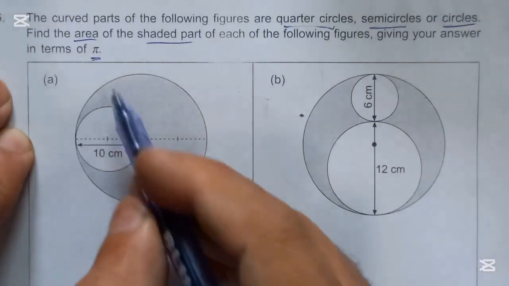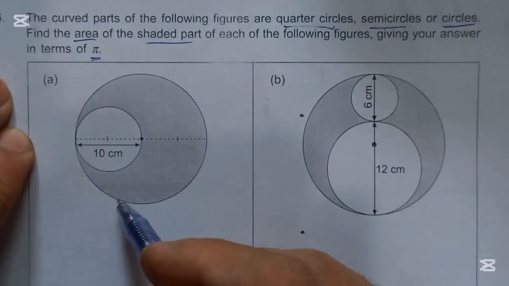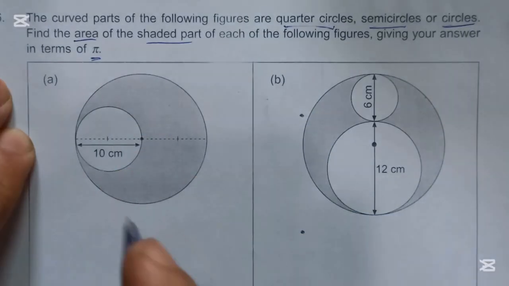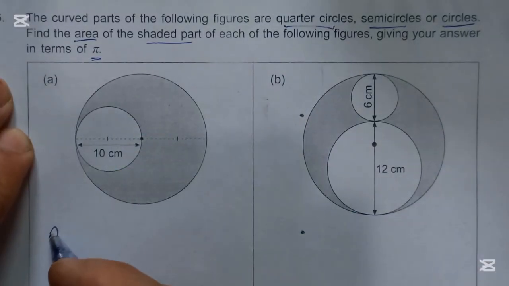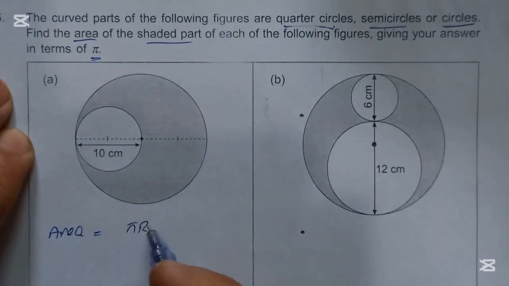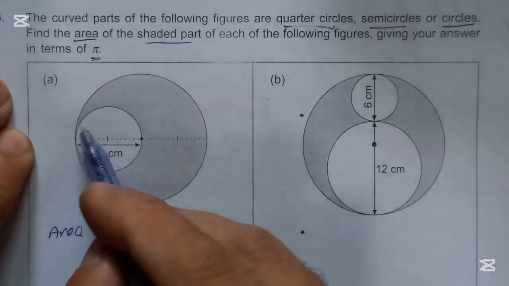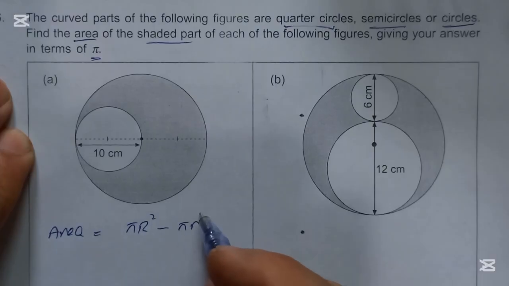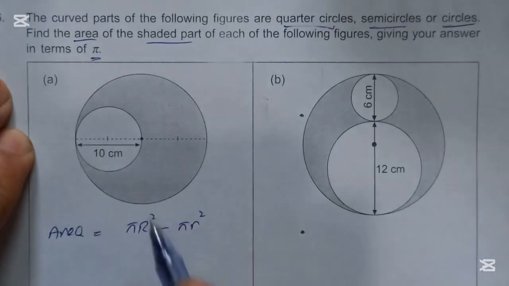So actually in this part we are having a bigger circle in which a hollow circle is there. So actually the formula for the area of the shaded part in this question is one bigger circle, so pi R square. Capital R stands for capital circle, from which the area of the smaller circle will be subtracted. So pi r square, small r stand for smaller circle. Now you will put the values into the formula.